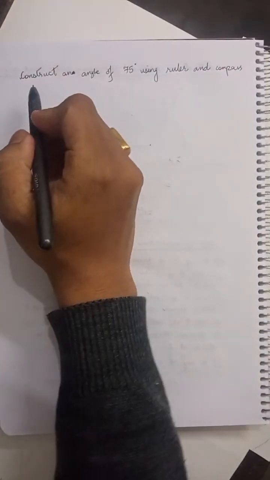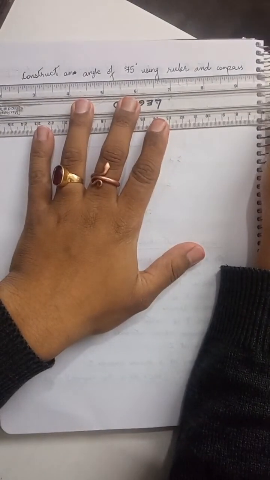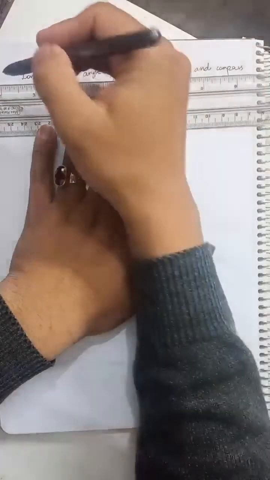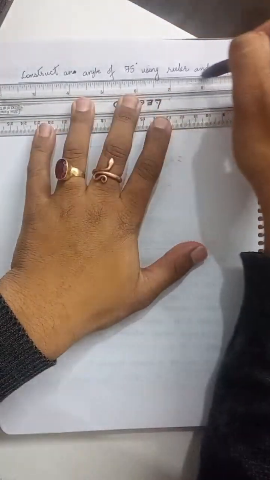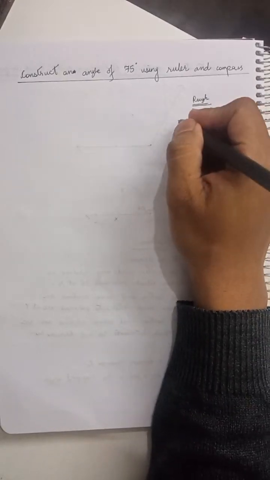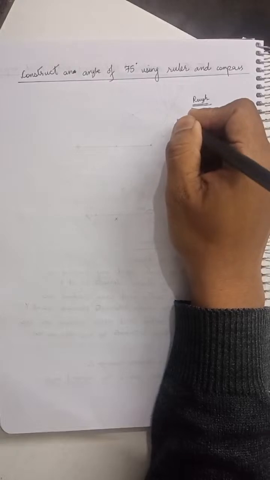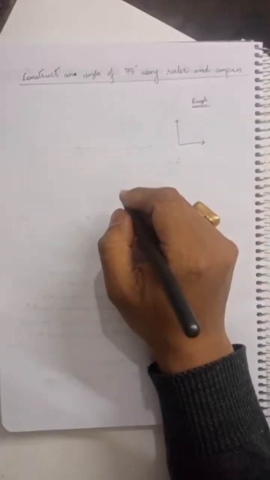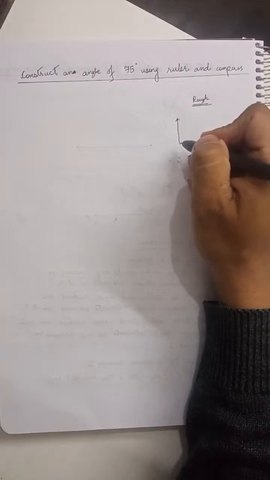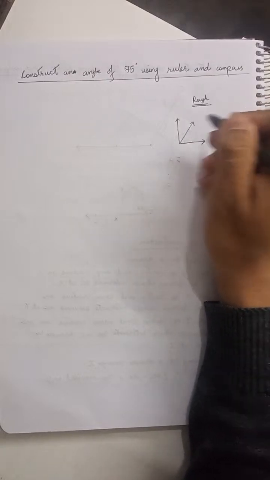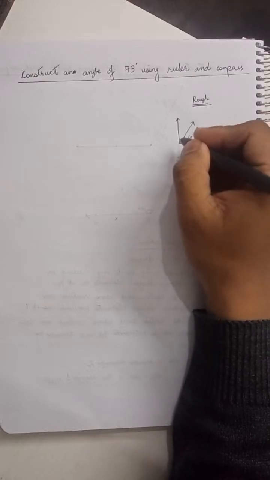So we'll construct the angle 75 degree using ruler and compass. Okay. So before constructing, let us understand a simple math behind it. Now, this is the rough part. So I am drawing it just to make you understand. So let us say this is an angle of 90 degree. Okay. And suppose this is 60 degree. This is 60 and this is 90.